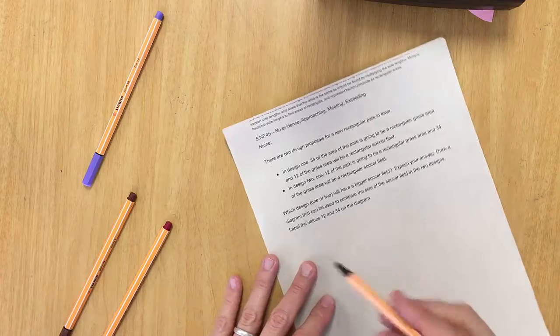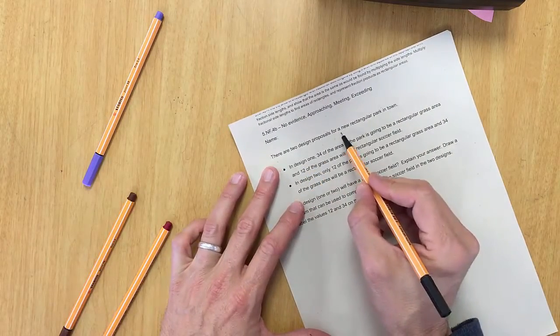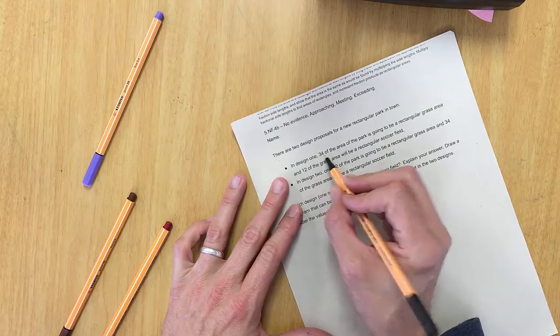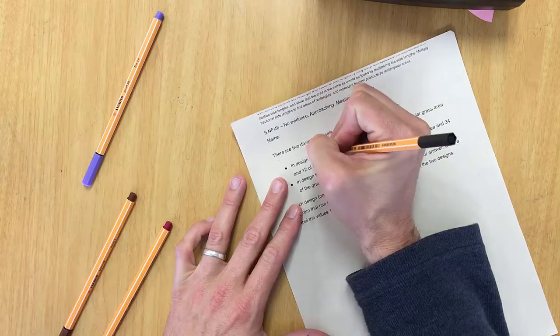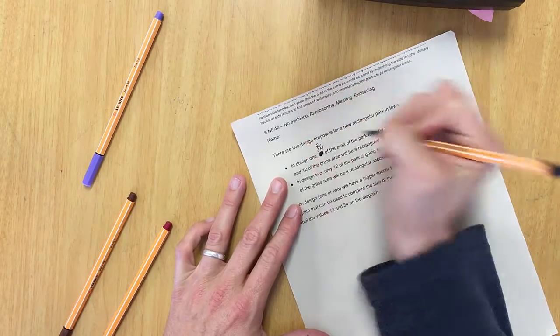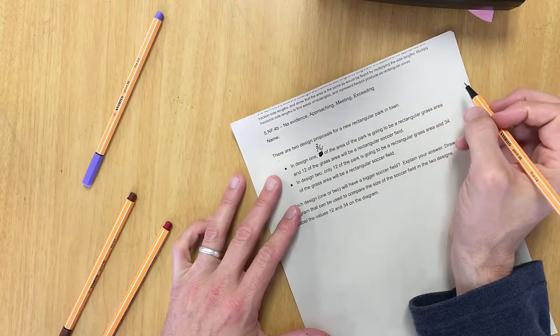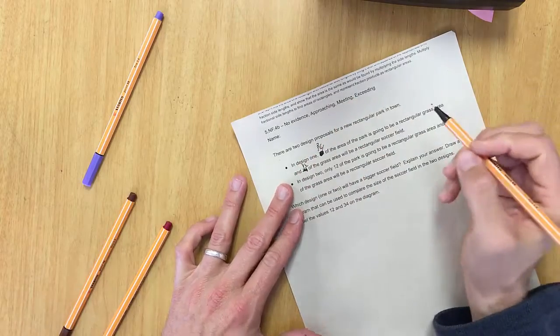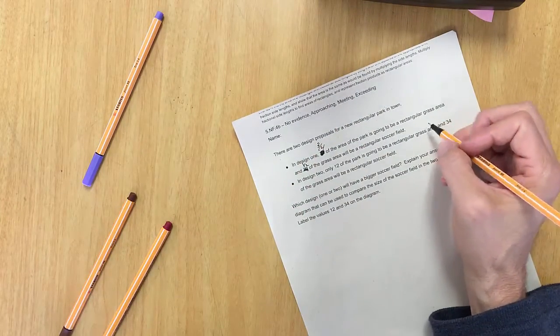Here's the second problem. It says there are 2 design proposals for a new rectangular park in town. In design 1, again, this was the mistake where we should have 3/4 of the area of the park is going to be a rectangular grass area, and 1/2 of the grass area will be a rectangular soccer field.